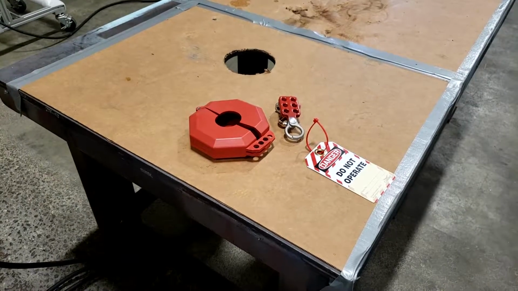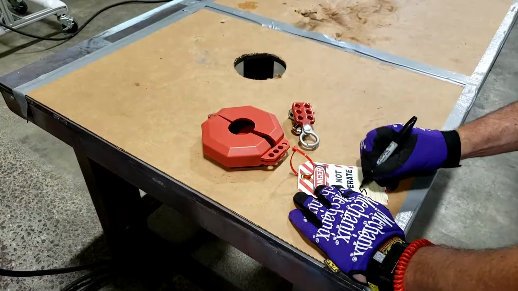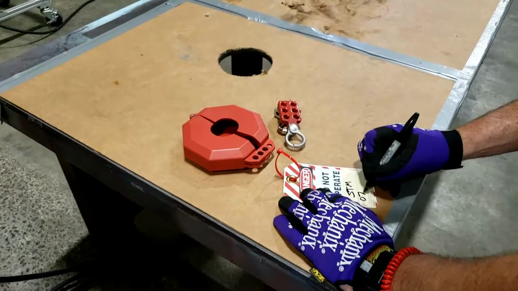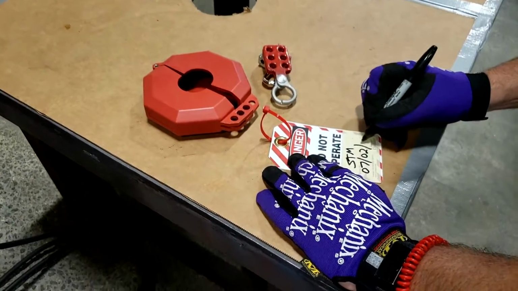KSB Pump Maintenance Event Task 3. Closing and locking out the 3-inch gate valve. The safety supervisor must write their initials and date on the tag with the Sharpie marker. It must be legible. It must be written on the white label and not on the tag itself.